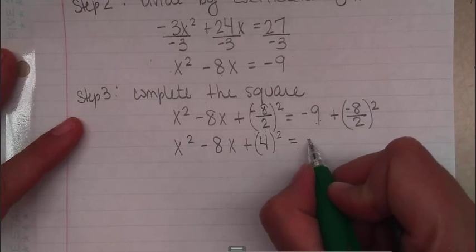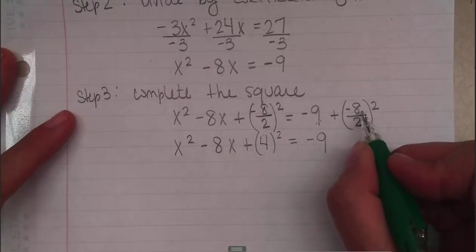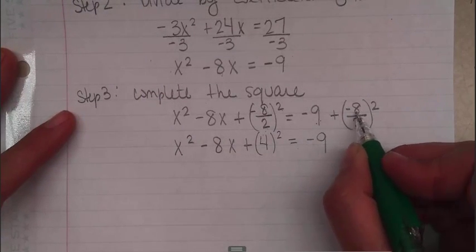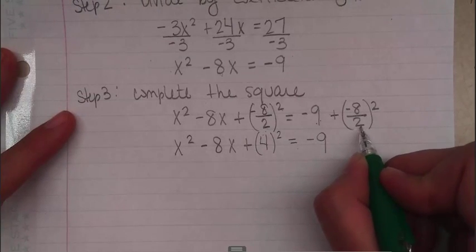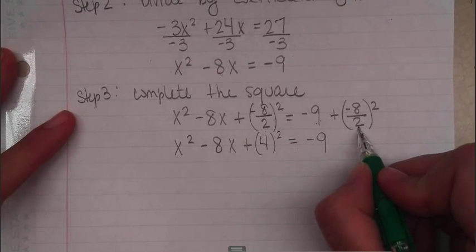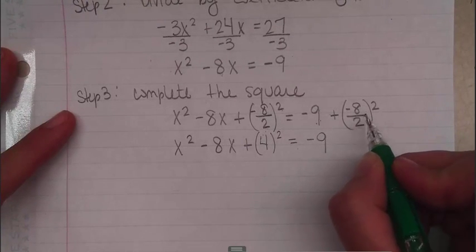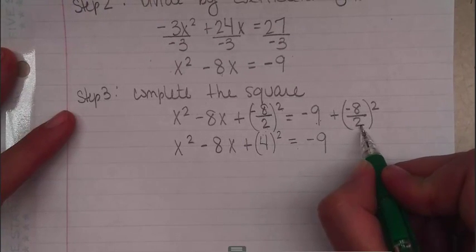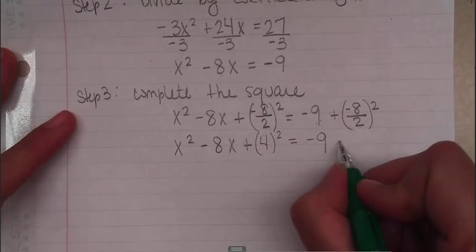Now on this side, it's going to be negative 9. And again, well, I took the harder way. 64 divided by 4, some of you will know that that's 16, but some of you won't. But everybody here will know that if I take negative 8 divided by 2, I get negative 4. I square that, I get positive 16.